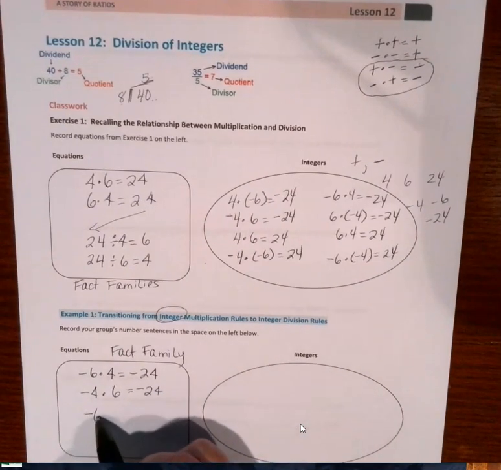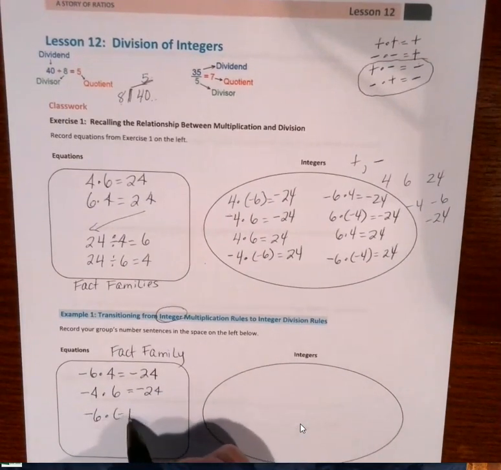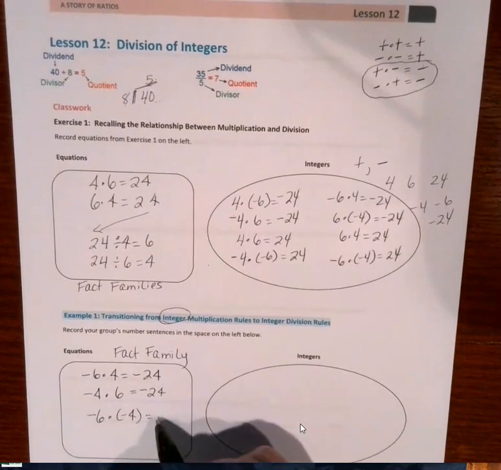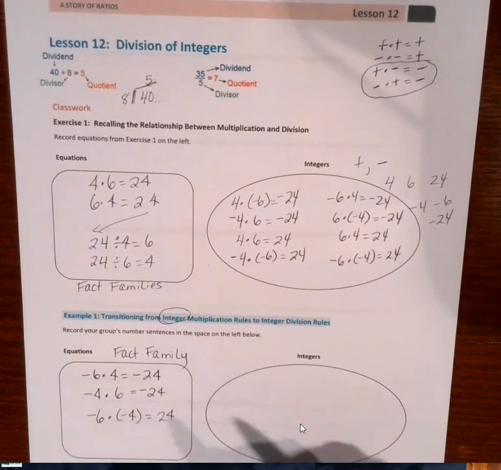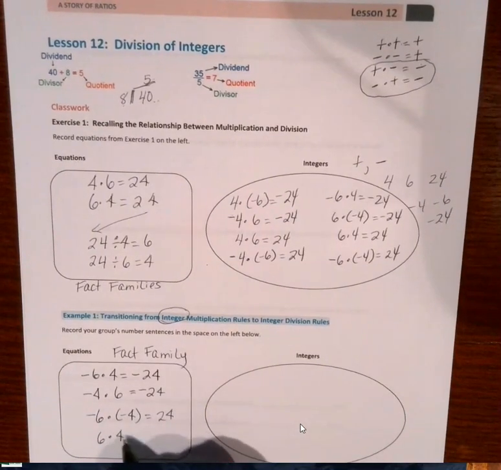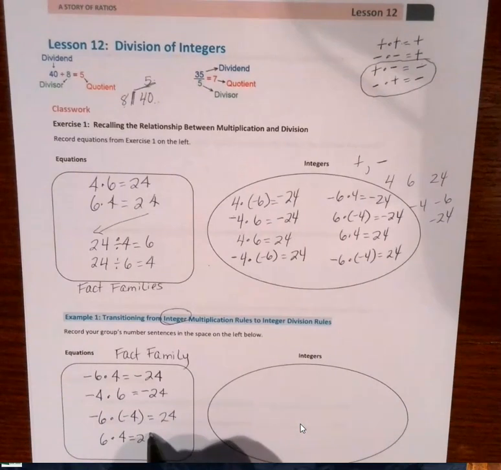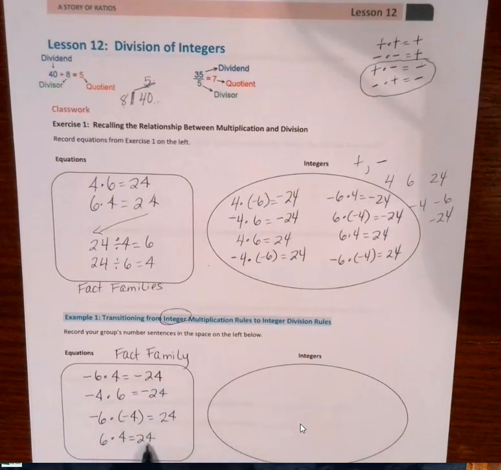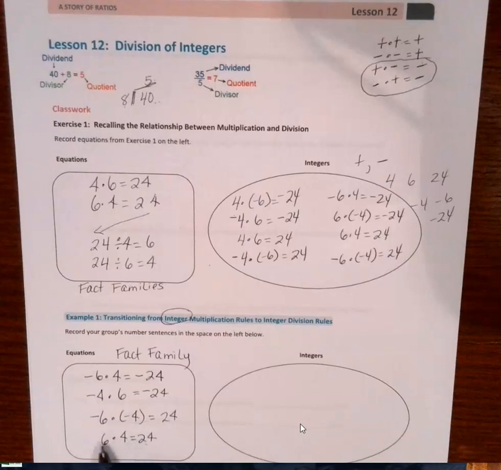And negative 6 times negative 4 is equal to 24. And 6 times 4 is equal to 24. Now, many times people will leave this one off in the fact family, because it's like an elementary multiplication problem, but it is still two integers being multiplied together.